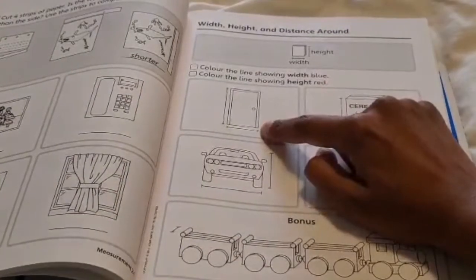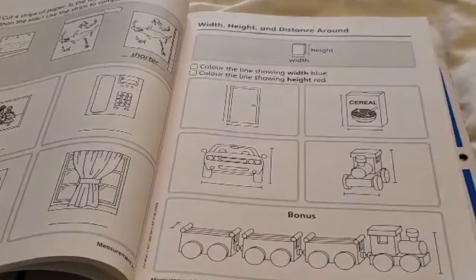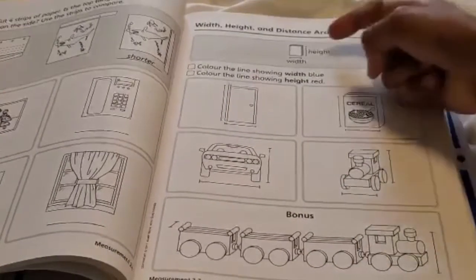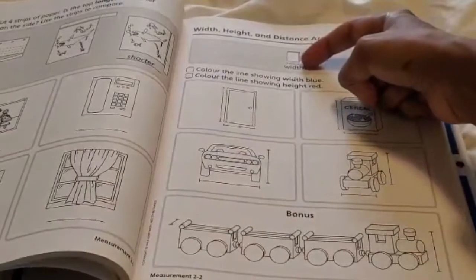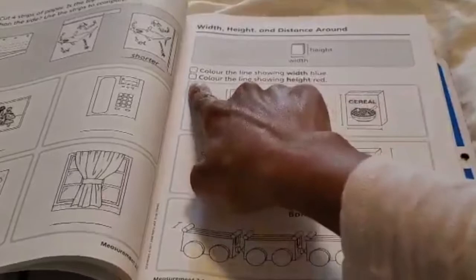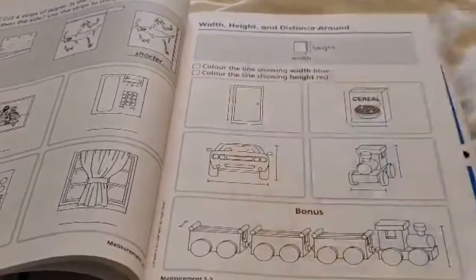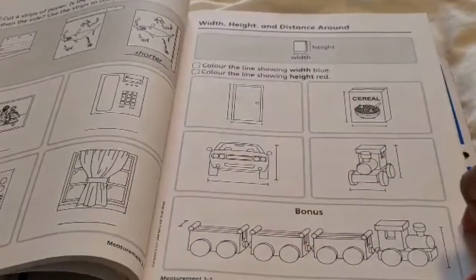So if this is my width, then this line is going to be my height. Height is how tall something is. Our height is going from the top to the bottom. So here, this is going from the top to the bottom. This line, I'm going to color it red. And that's how you do page 59.